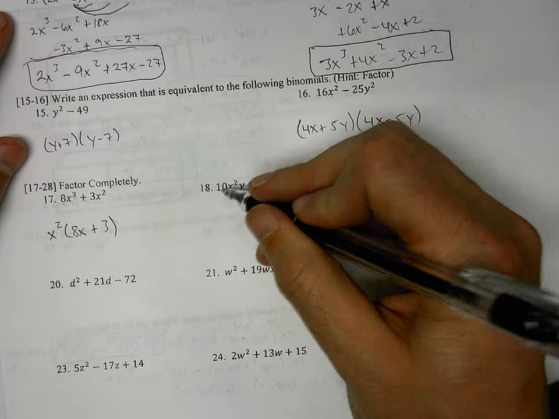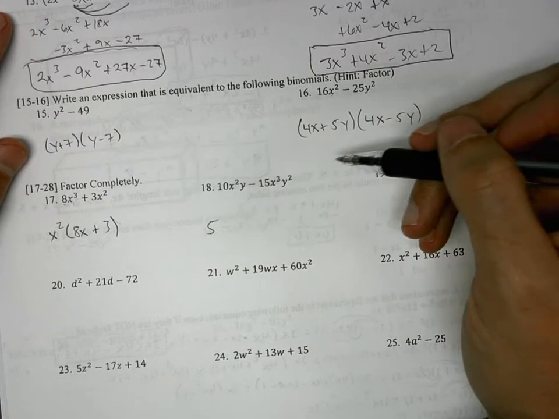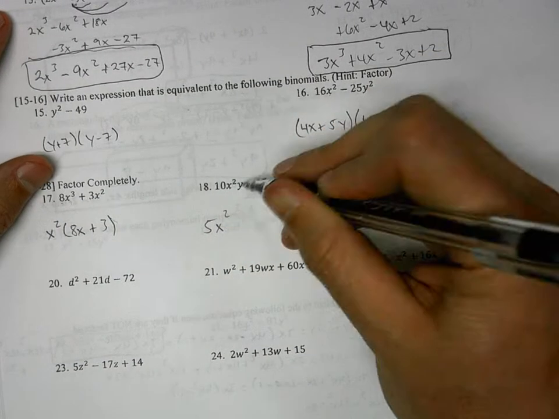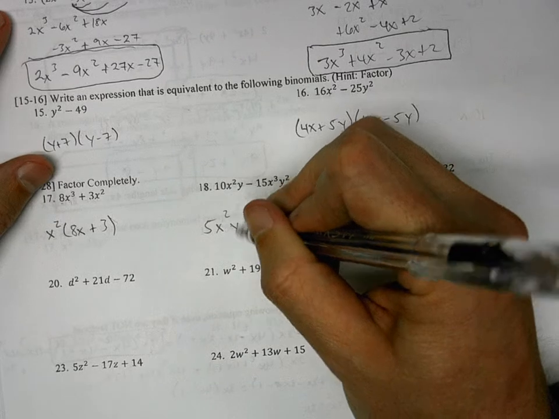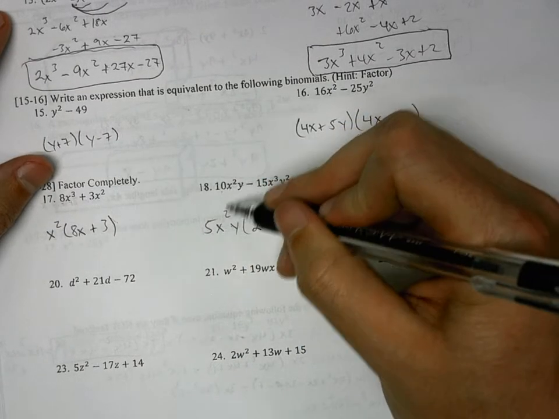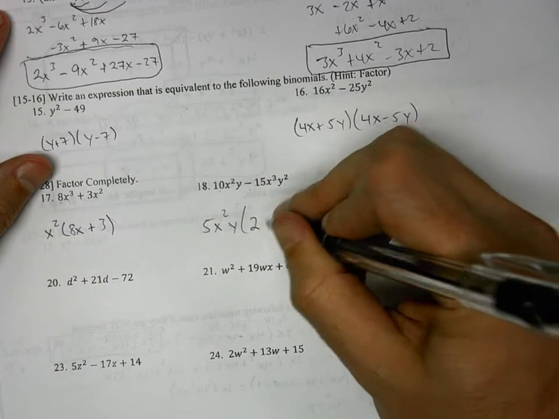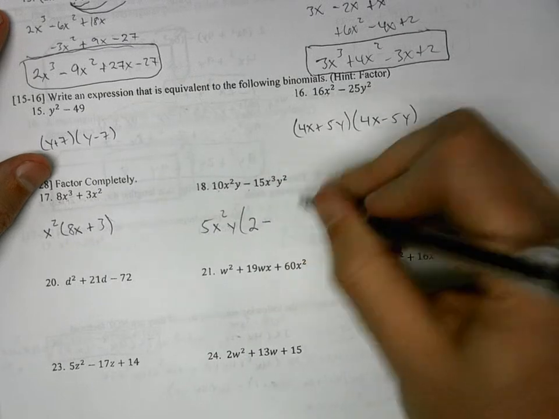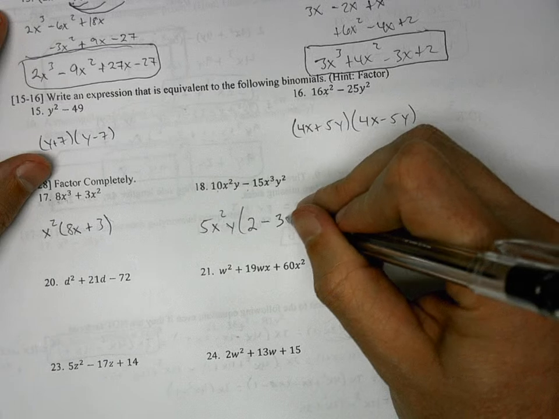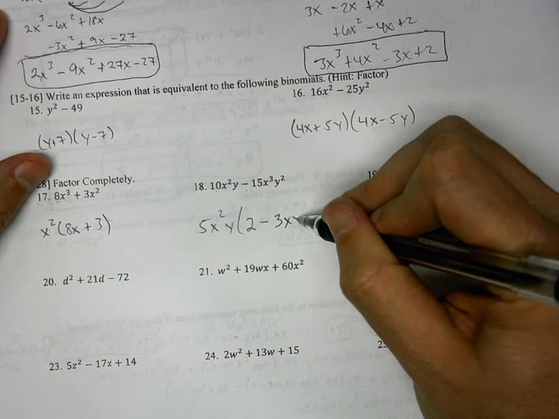Greatest common factor of 10 and 15 is 5. This is an x squared and an x cubed. You usually take the smaller one, so x squared comes out. This is a y and a y squared, so you just pull out a y. 10 divided by 5 is 2. There were 2 x's, you pulled 2 out. There was 1 y, you pulled that y out, so nothing's left. Minus, 15 divided by 5 is 3. There were 3 x's, you pulled 2 out, so there's only 1 x left. There were 2 y's, you pulled 1 y out, so 1 y is left.